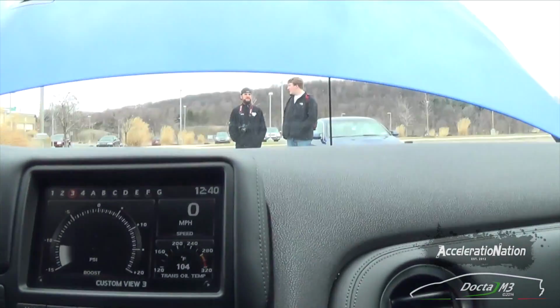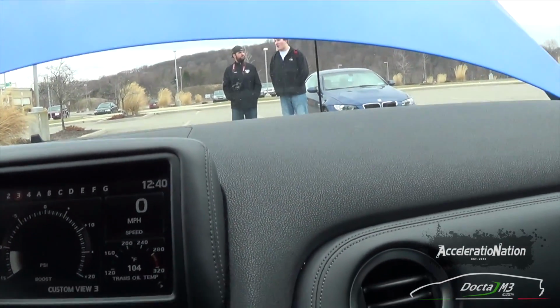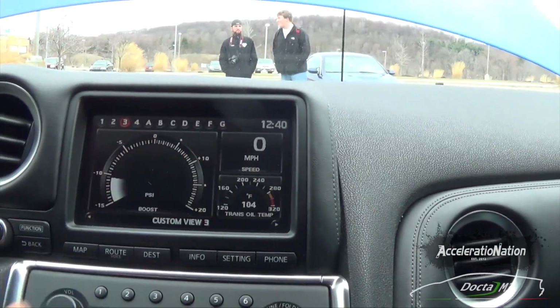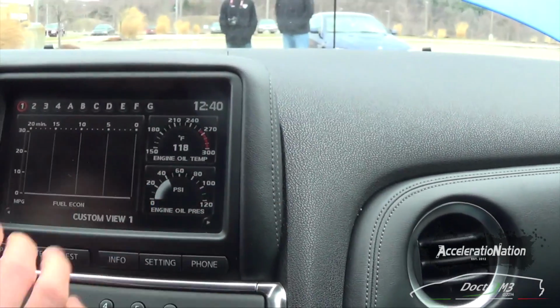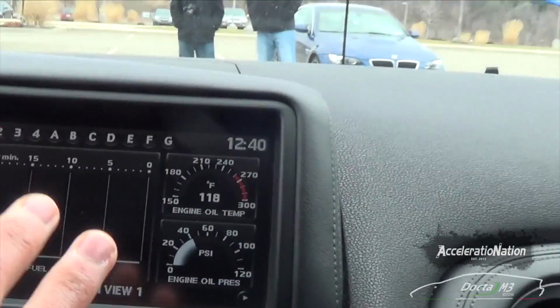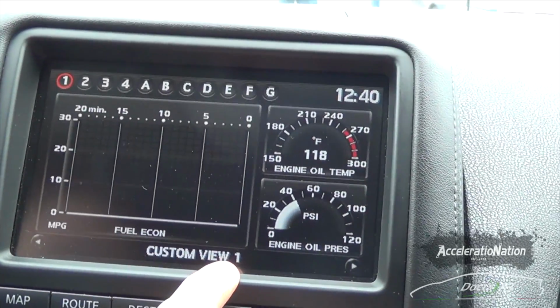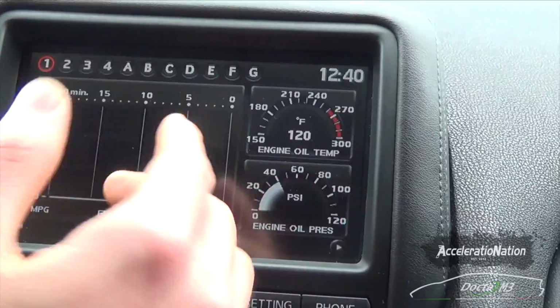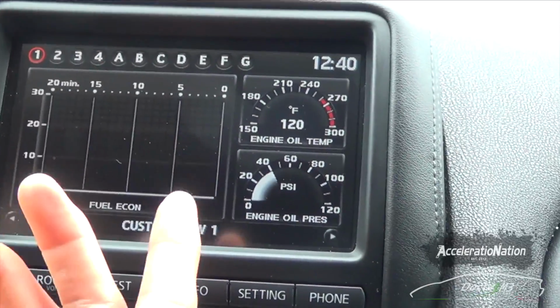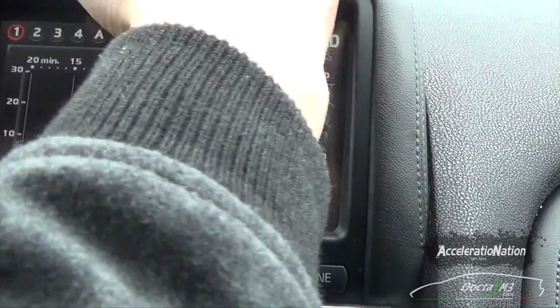So do you want to walk us through the different settings and functions on the screen? Definitely. Okay, so the first 3 screens that we have here, like I said, it's all touch screen, so you can make your own custom screen. So this is custom view 1. Yes. So this is what you've created, in their custom view. Yeah, you have 3 different ones. I usually have it on number 3, that's my favorite. But you can change these on the fly.